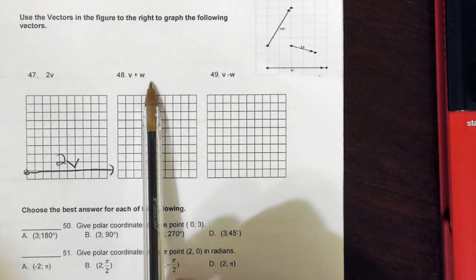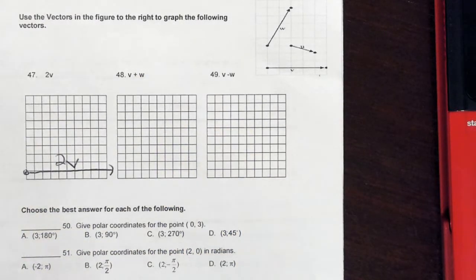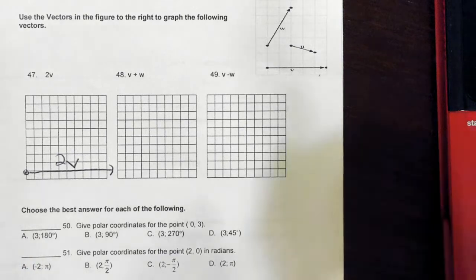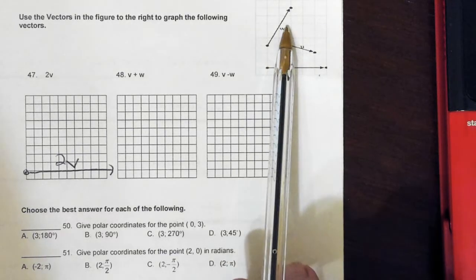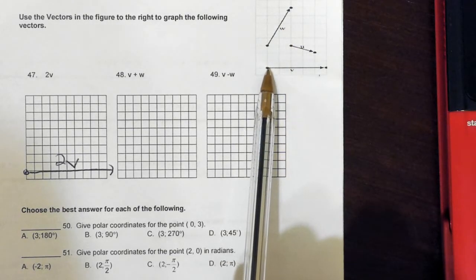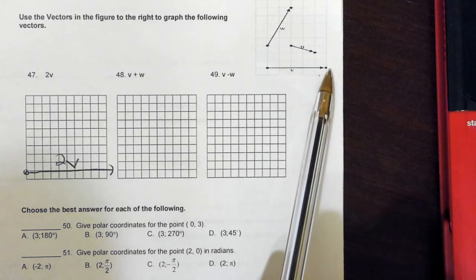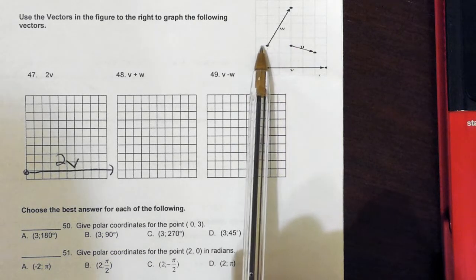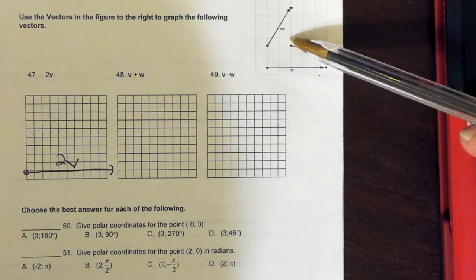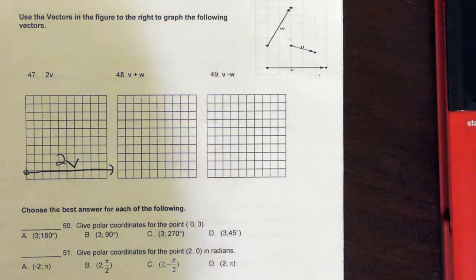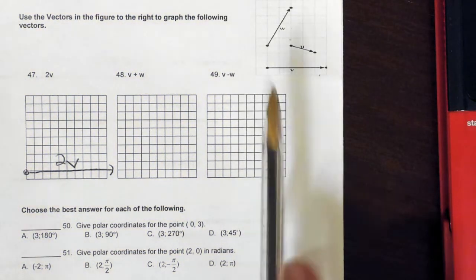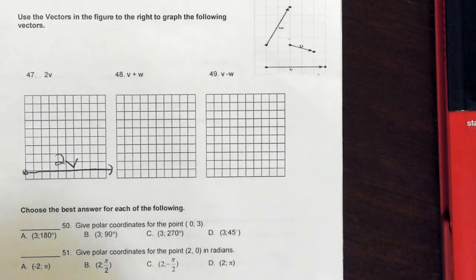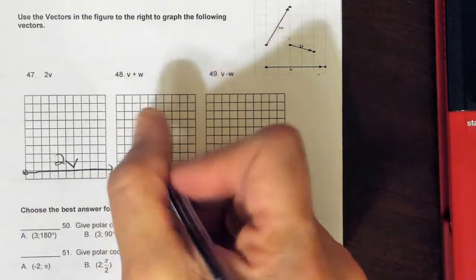48 wants me to add v to w. So when you're adding two vectors, you have to remember to graph them head to tail, but your resultant will be drawn head to head. All right, so if I'm going to add v to w, the first thing I need to notice is that v is going to go to the right 5, and then w goes right 2 and up 1, 2, 3, 4. So I have to have room to do that. So you got to kind of lay your picture out here. I'm going to go 5.